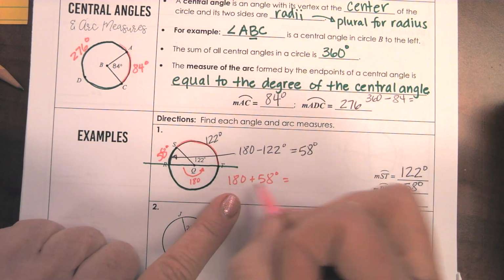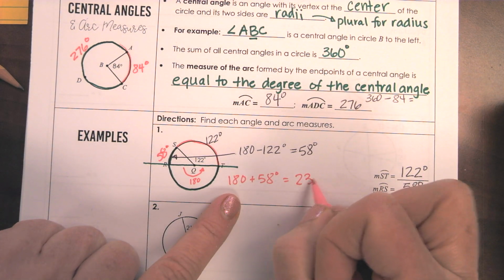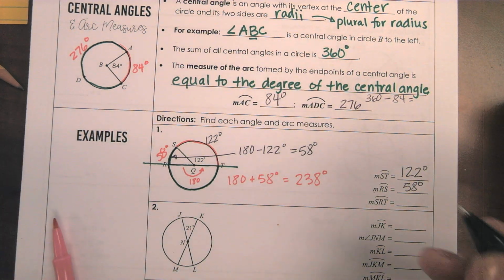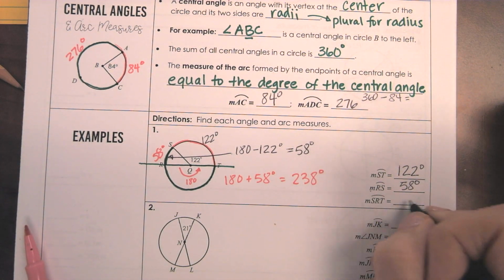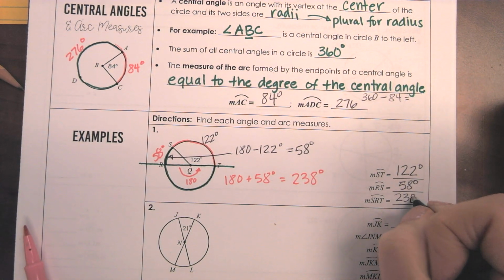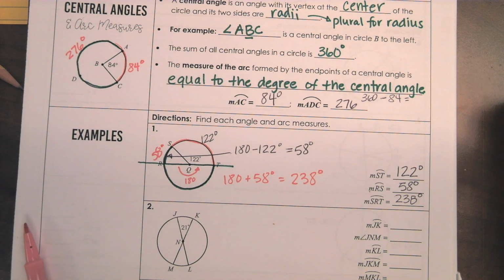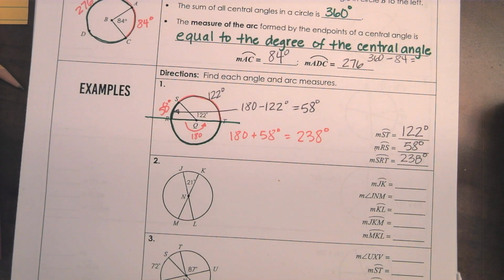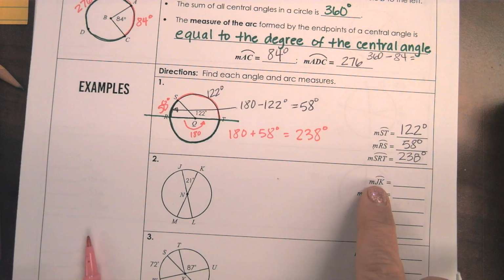And what that tells me is that's going to be 238 degrees. So I'm going to have the measure of SRT to be 238 degrees. Okay, let's go ahead and figure out number 2. We will begin number 2. Let's go ahead and see what they've given us.